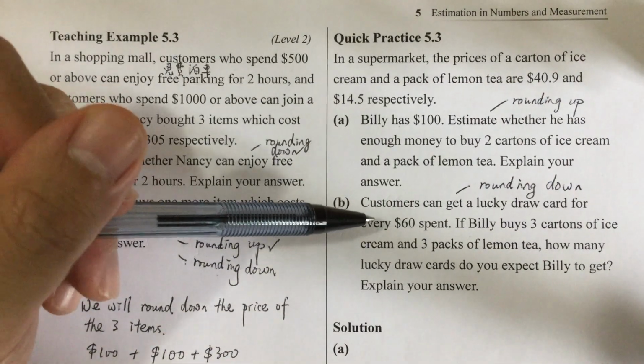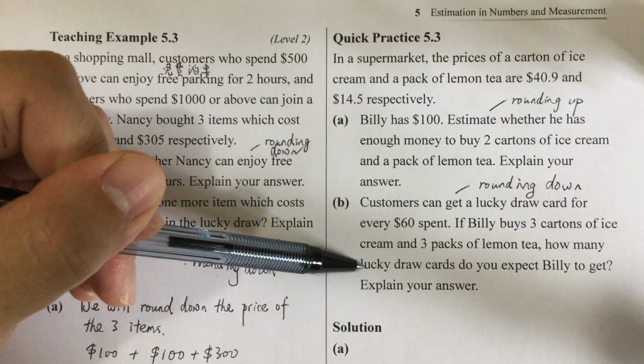So I will give you 30 seconds. Please try to do part A and part B by yourself first.